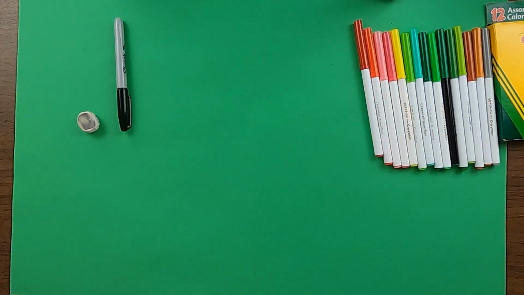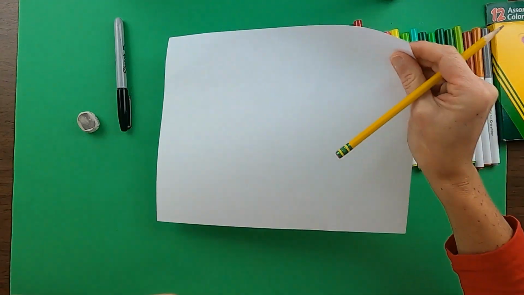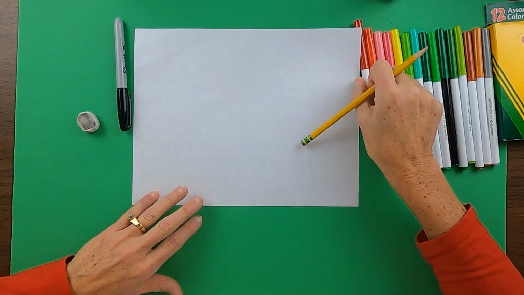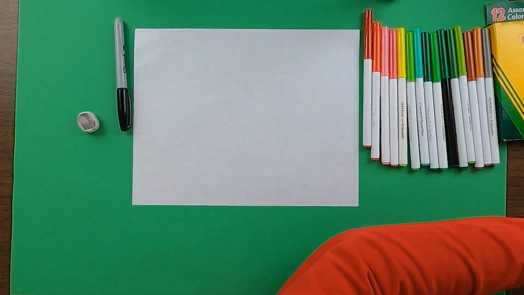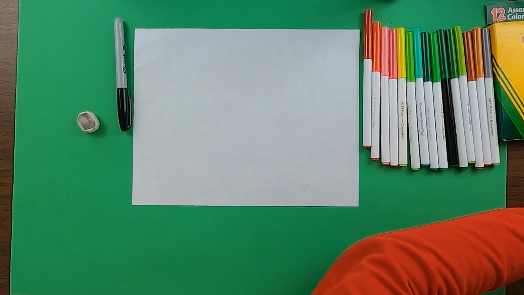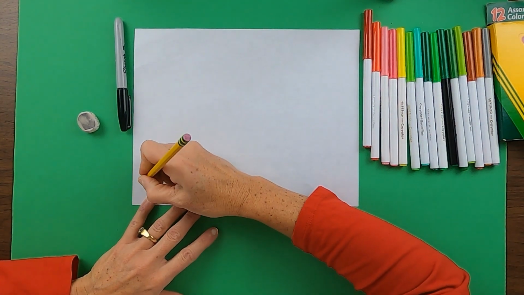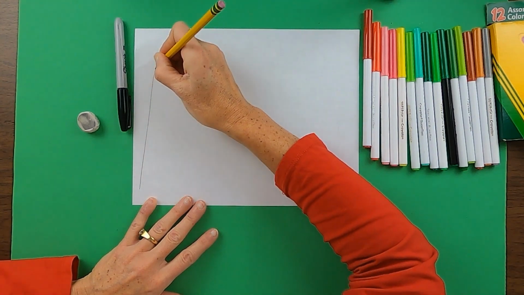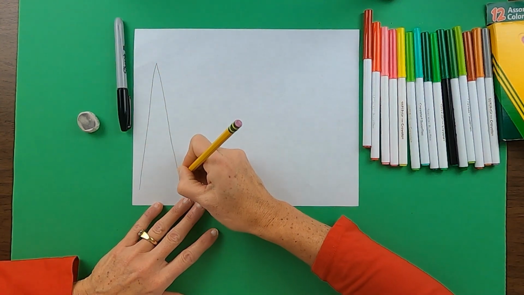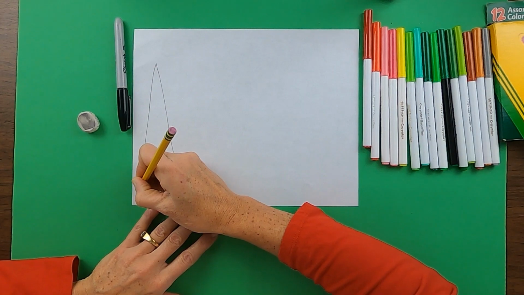So I'm going to get a white piece of paper. I'm going to put my paper landscape. You decide what direction you want to have your paper. And I'm just going to make triangle shapes for trees. So I'm just going to fill up my paper. I'm going to make a lot of triangles.